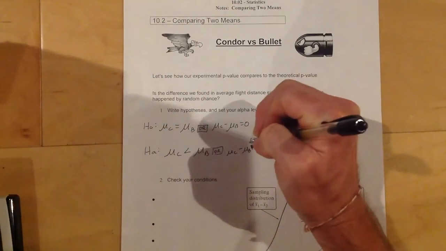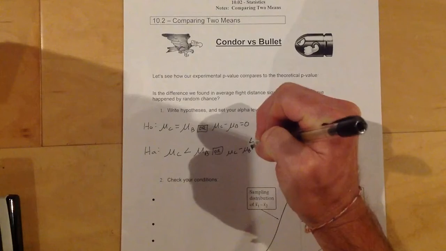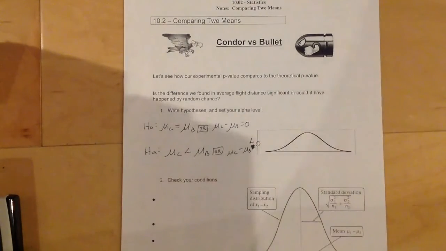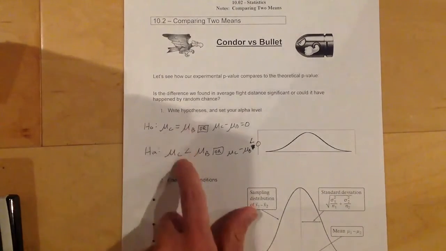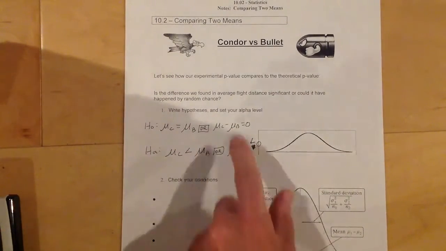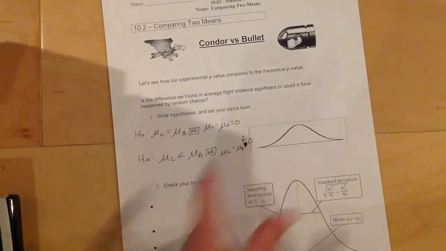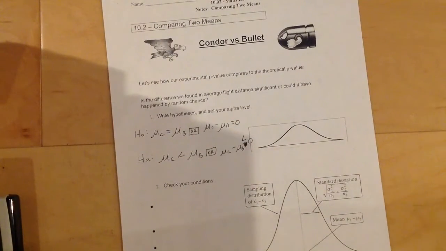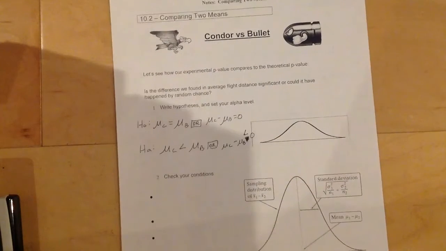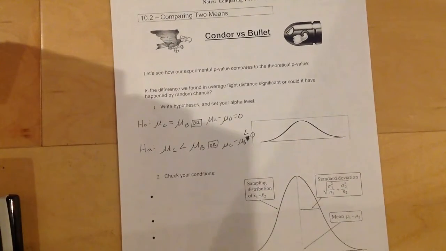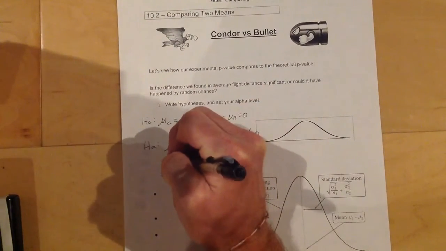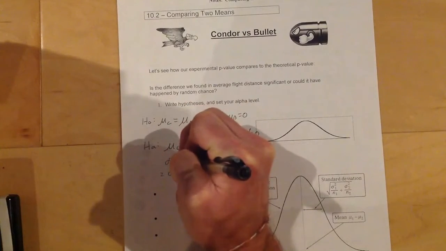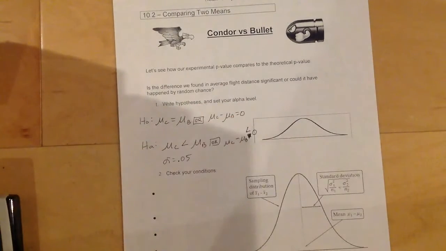So we could have also written it this way, and either one of those is fine, whichever way you prefer to write it. Usually people pick this way just because it's shorter, but you should know that if you see it either of these two ways, it's equivalent. And then again, we're testing with an alpha of 0.05.